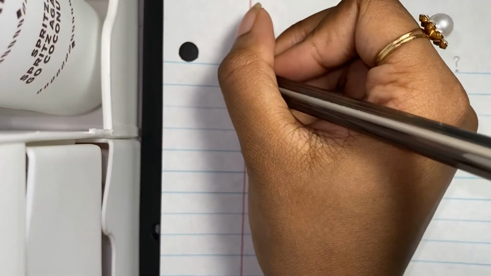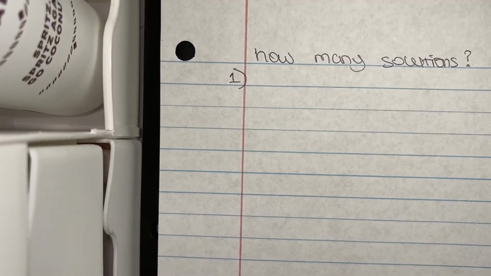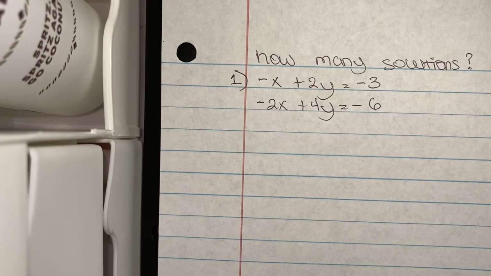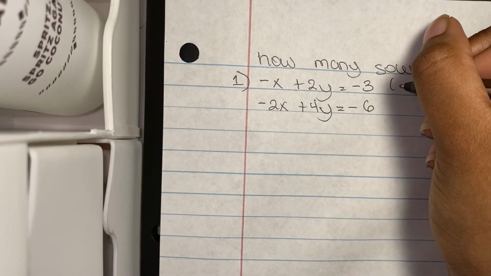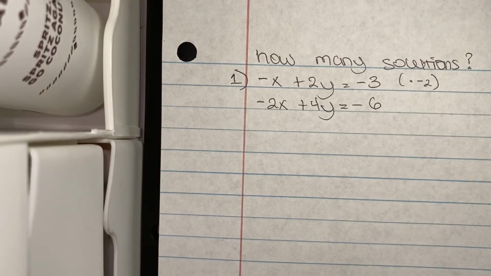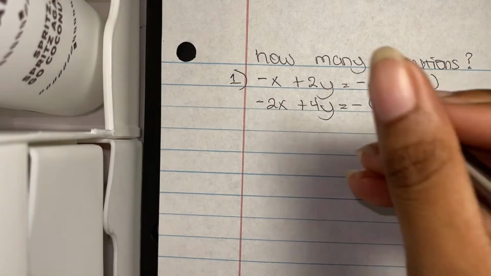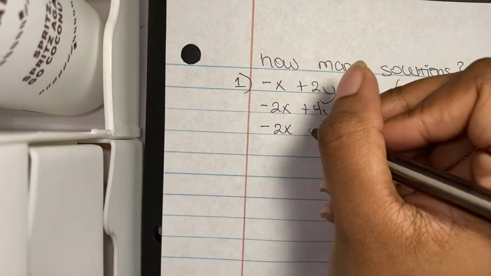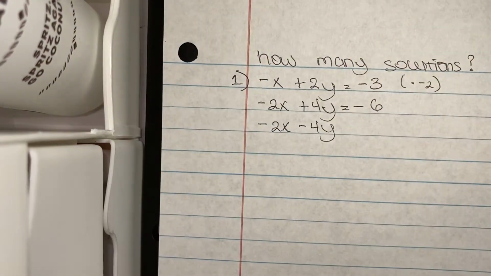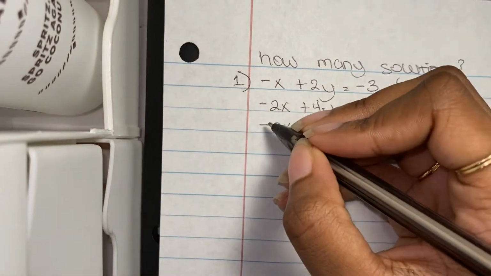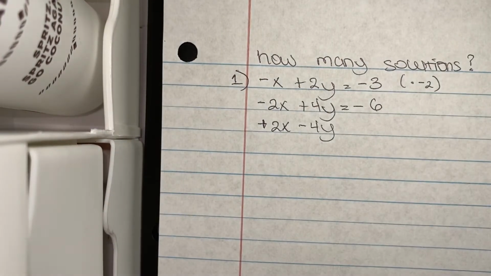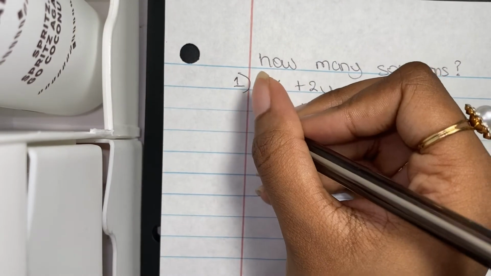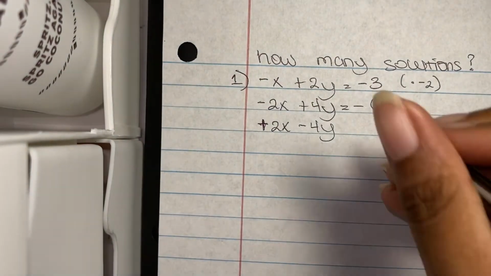Okay, so now we're just gonna wrap up with 3 questions, and the first one I will be using elimination, and the question is how many solutions does each equation have. So I multiplied the top by negative 2 so I could get rid of the x, but you can see as I multiply through that I am going to eventually get rid of every single thing, because the answer is going to be infinitely many solutions, because 0 will always equal 0.